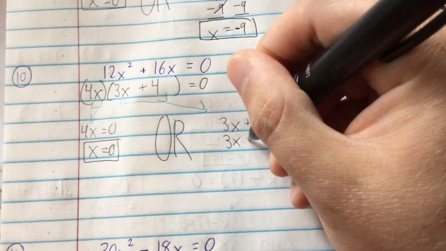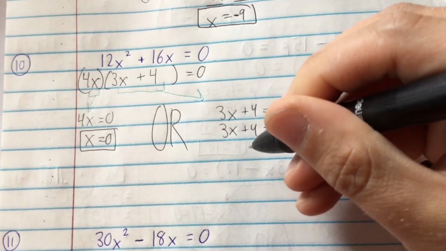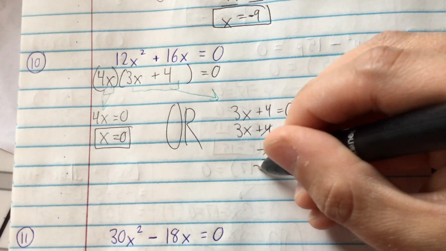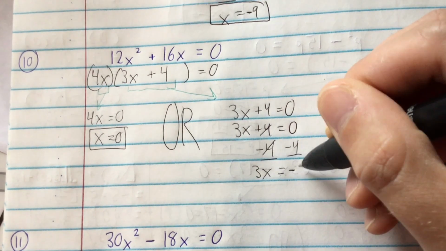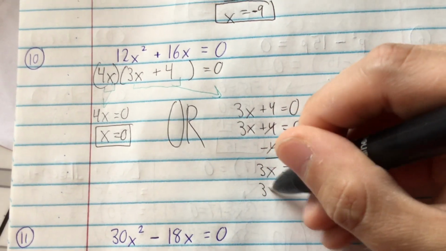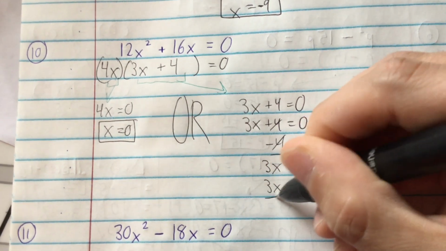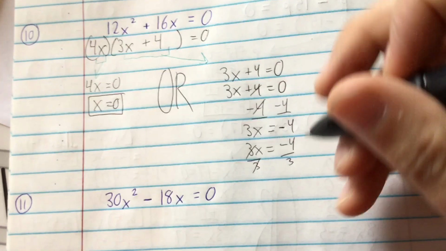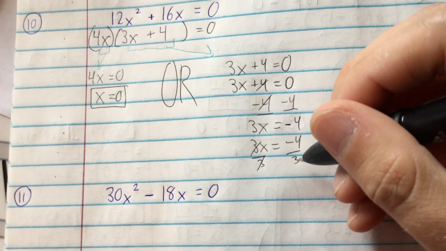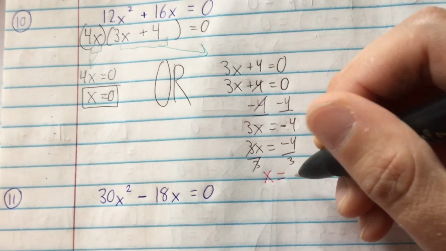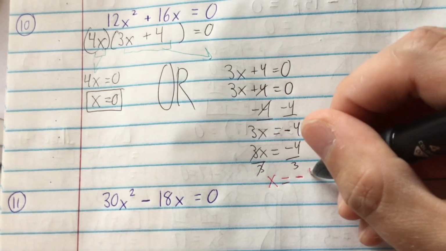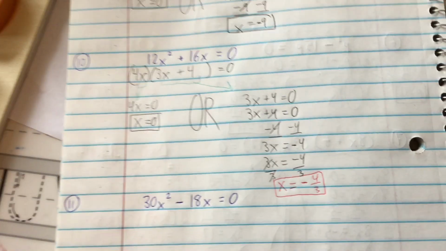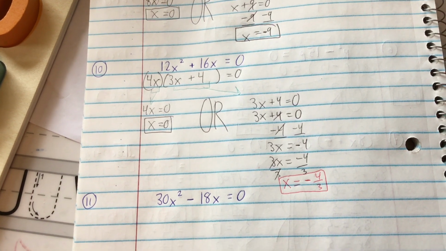So 3x plus 4 equals 0. I'm gonna undo the outer layer. I'm gonna subtract 4 from both sides. So then I've got 3x equals negative 4. I'm gonna isolate that variable by dividing both sides by 3. Sorry about the space. So the other solution is, can I reduce 4 over 3? Nah, but a negative divided by a positive is still a negative, so the answer is negative 4/3. Just making it clear that we've got two solutions, so I put one in red. Okay.